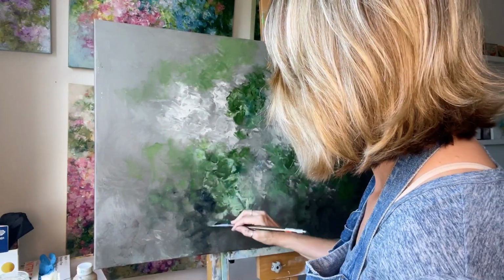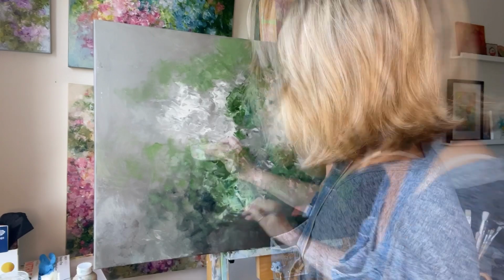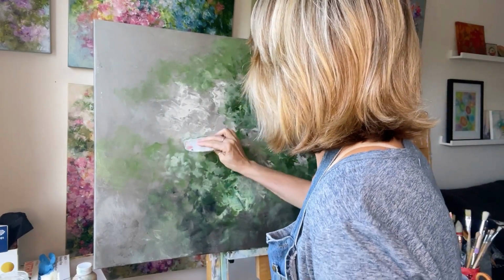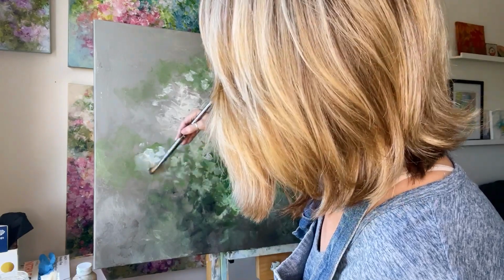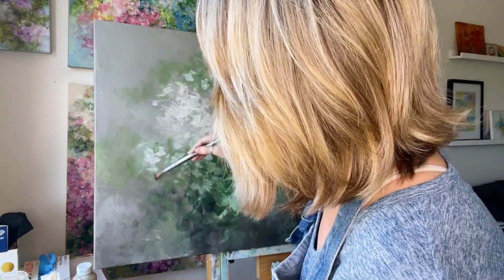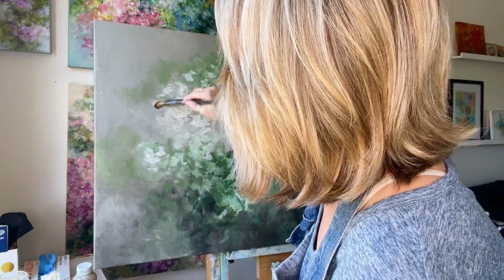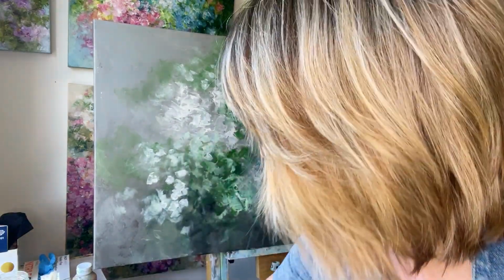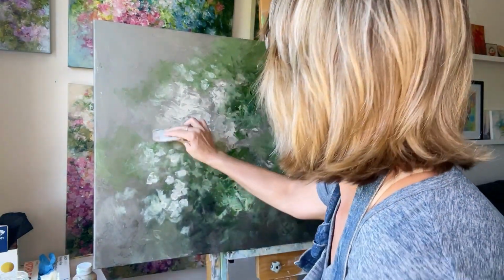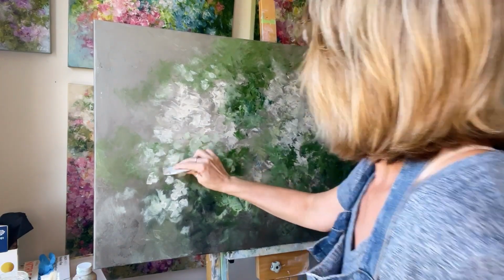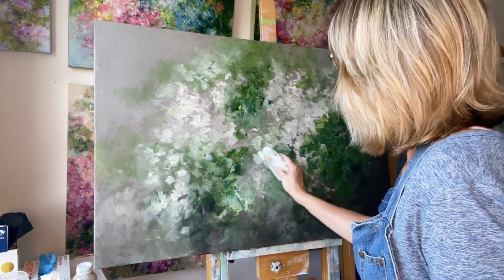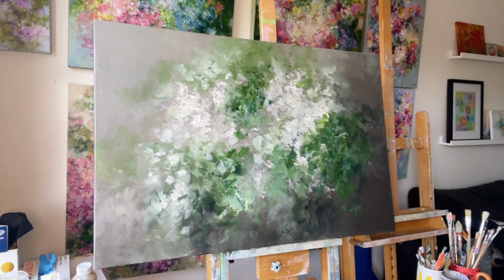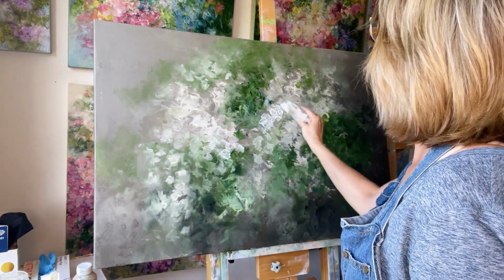In the way that I paint, I spend most of my time on the underlayers, meaning the background, the greenery, and establishing a composition. And now you can really see the deep, rich contrast that I'm starting to establish in this painting.